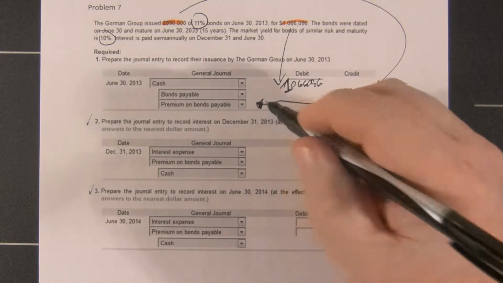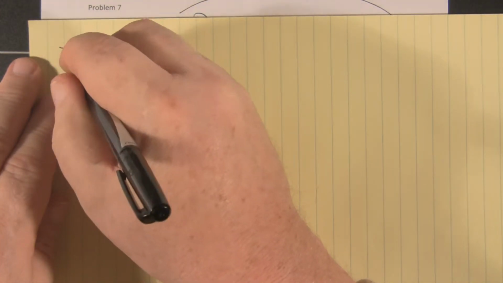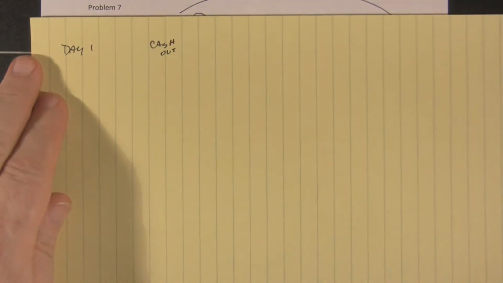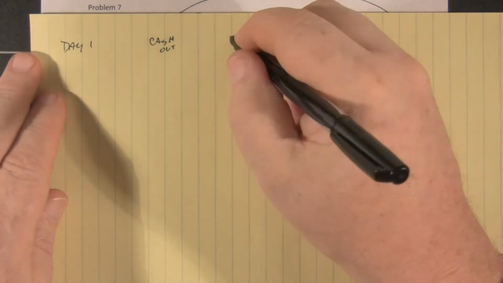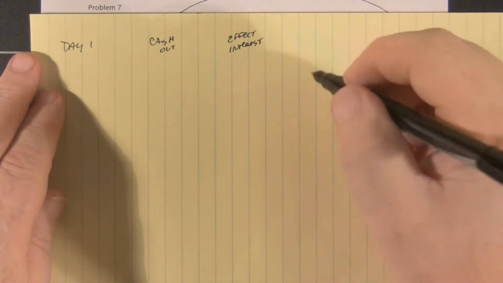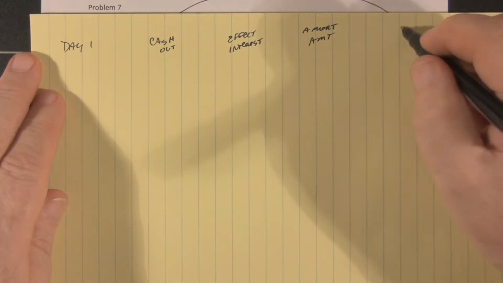Now, this company uses the effective interest rate that is preferred by FASB. So as such, we need to be mindful of the carrying value. And for something like this, I normally just sketch out a little amortization table where I take a look at day one, and I look at the cash out, and that's the interest at the coupon rate, and then I look at what the effective interest would be. We compare those, and that's the amount that's amortized, and what's left is our carrying value.